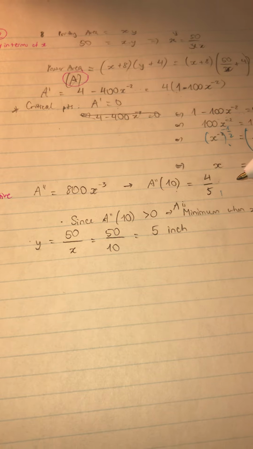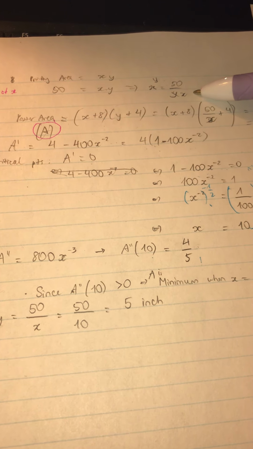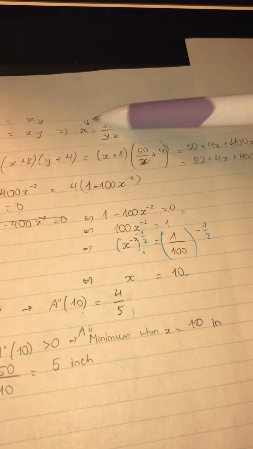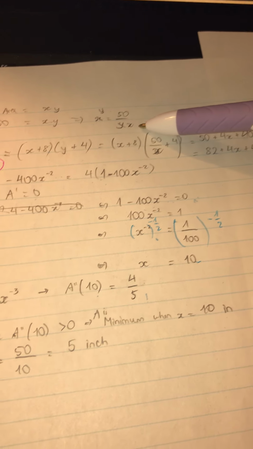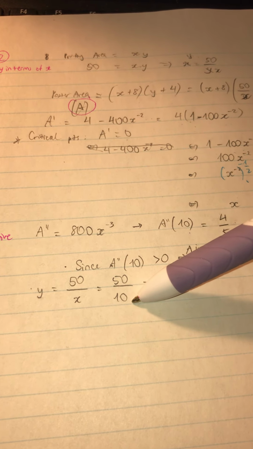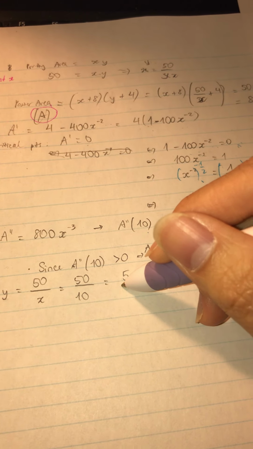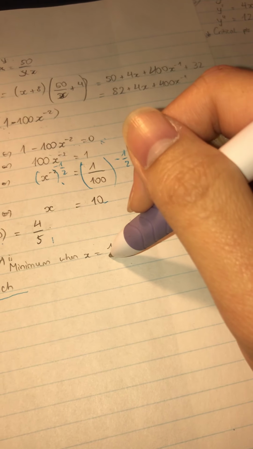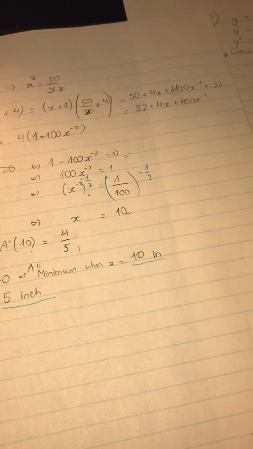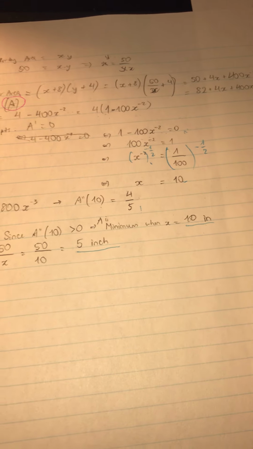Since x is equal to 10 inch, I would substitute my x back into my y equals 50 over x over here. Then I would get y equals 50 over 10, and I would have y equals 5 inch and x equal 10 inch. That would be the end of my long verbal response assignment.